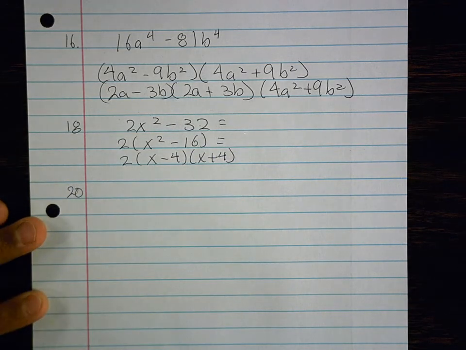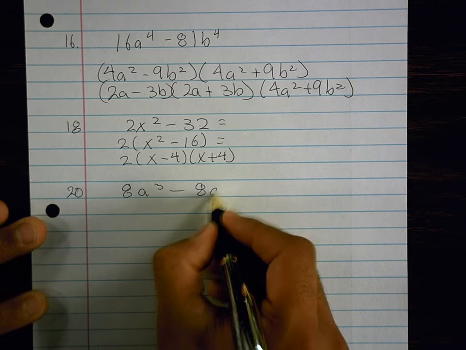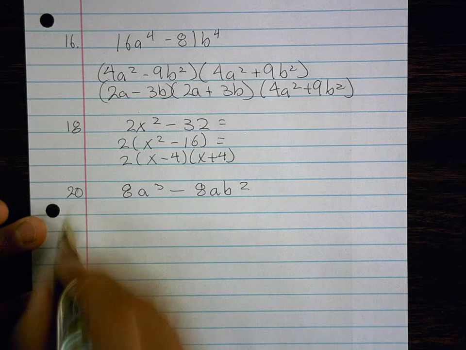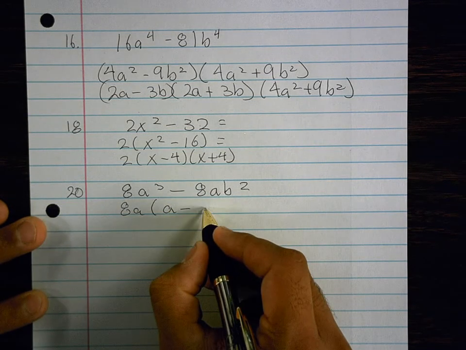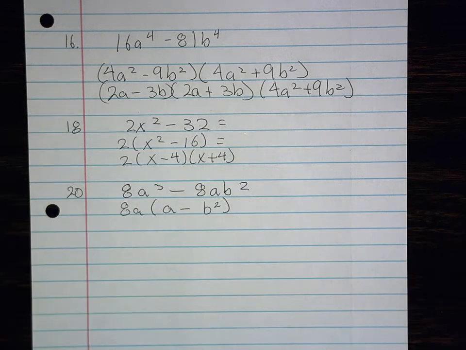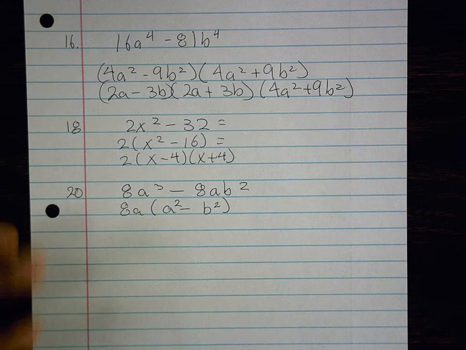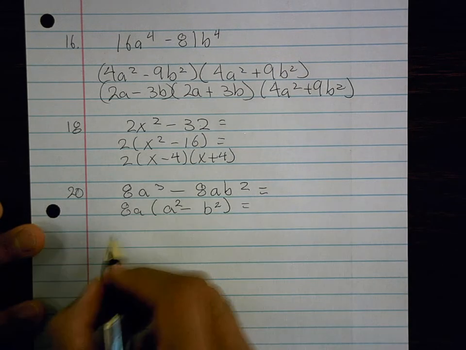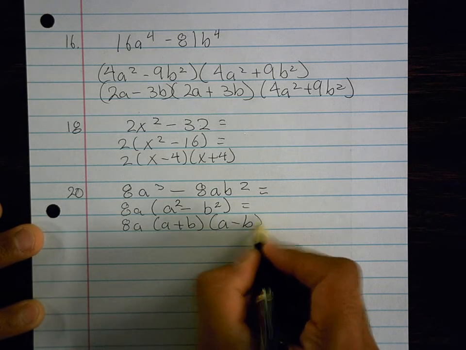20. 8a to the 3rd minus 8ab squared. So my GCF here is 8a, leaving a minus b squared. Okay, and there's nothing I can do with that. If I look at, oh sorry, that's an a squared. So actually there is more that I can do with that. So I'm looking at a difference of squares in there. a minus b.